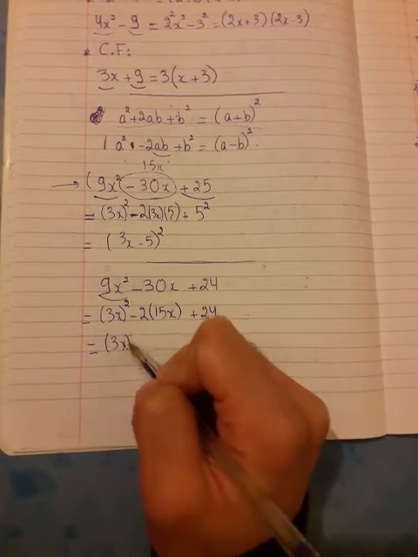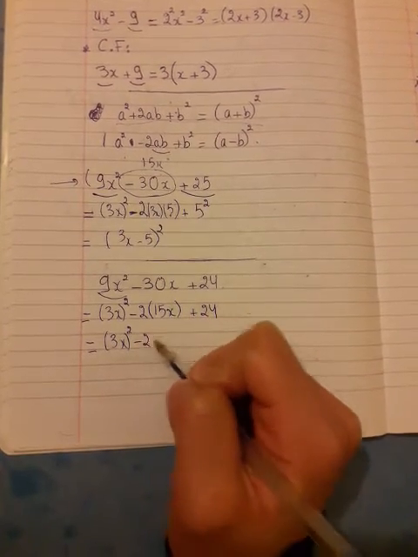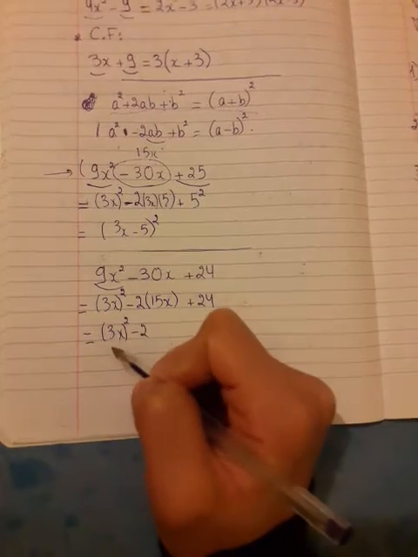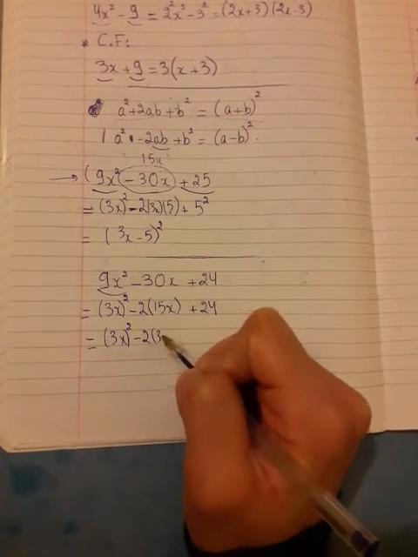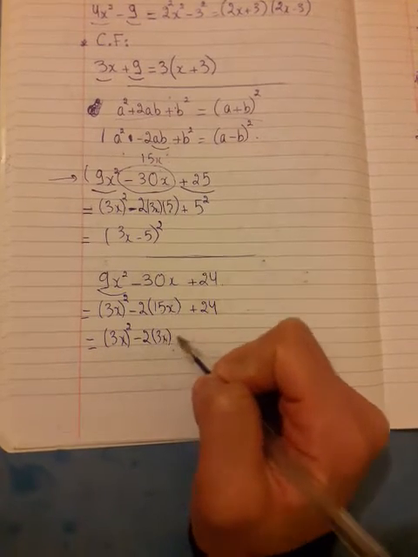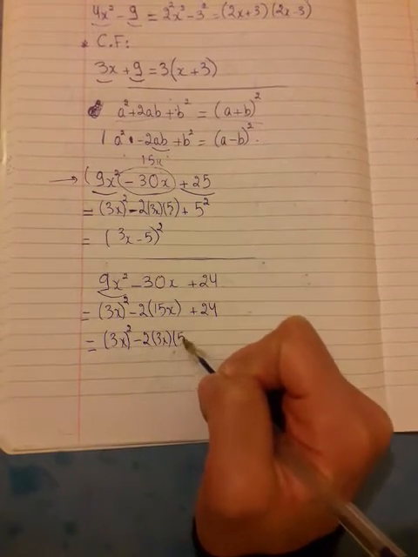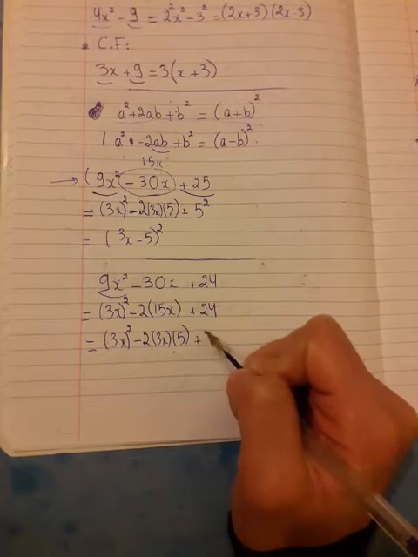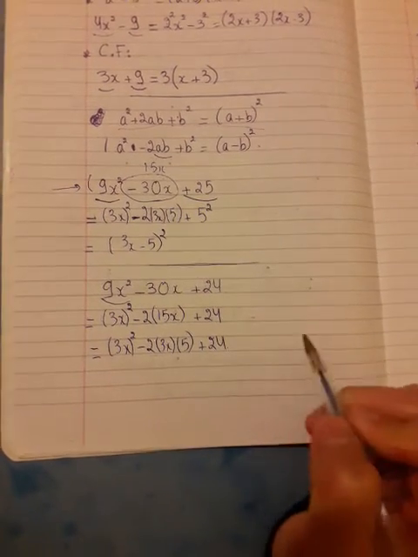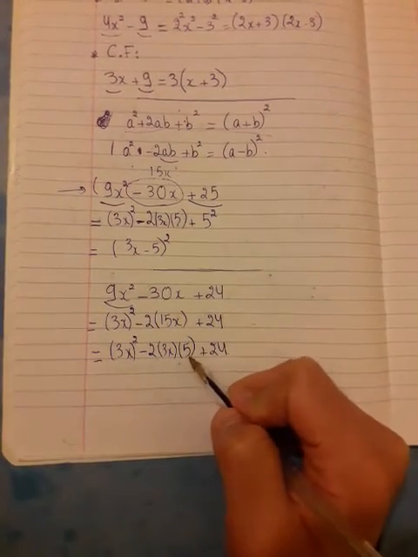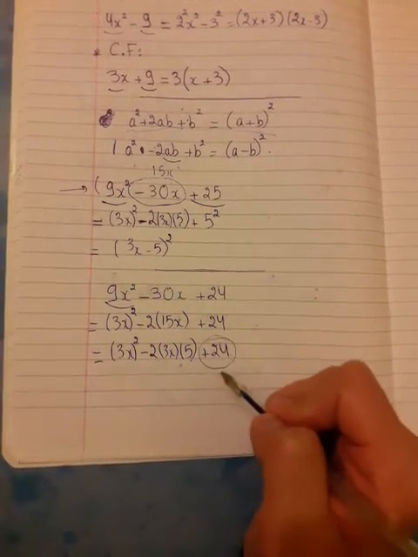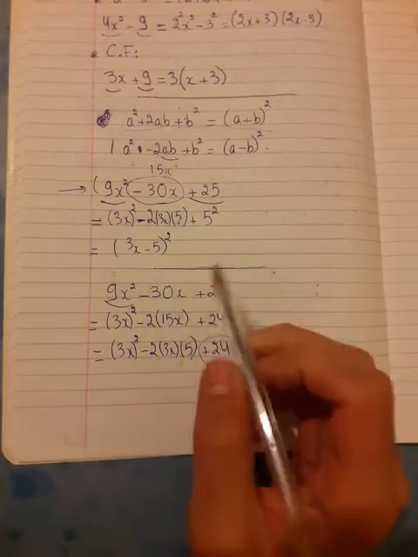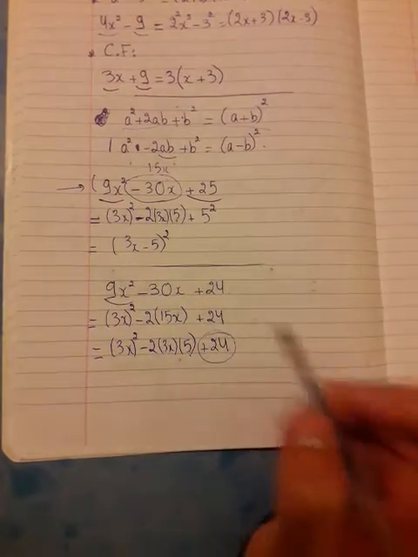Then 3x squared stays the same. Then from the 15x part, remove a. Take common a. That means 3x. If we divide 15x by 3x, we are left with 5. Then we are left with 24. 5, the square of 5 should be 25, but it is not. It is 24. So this is not a reversed second or first rule.